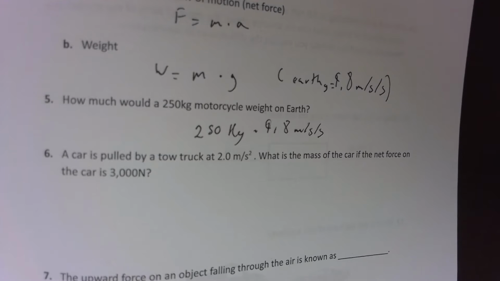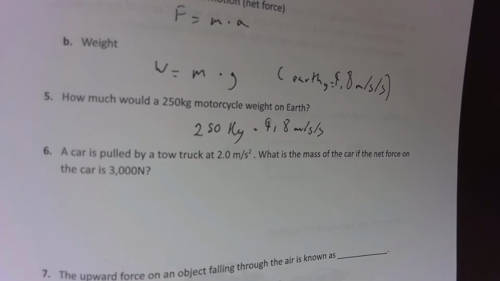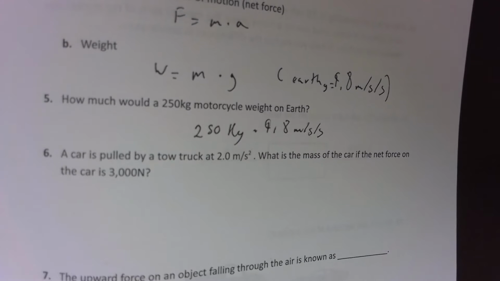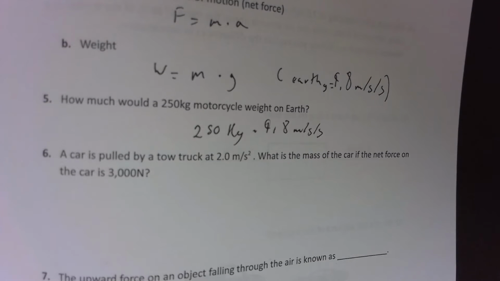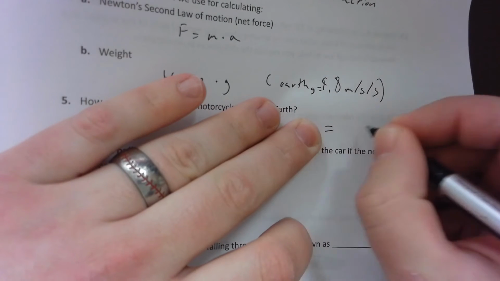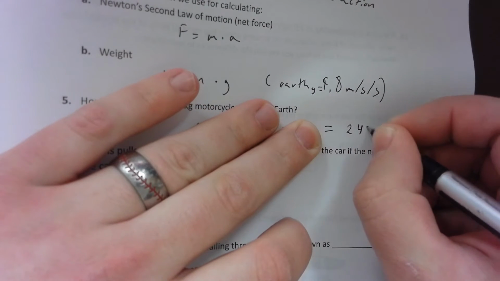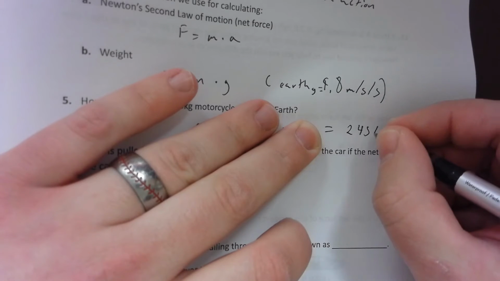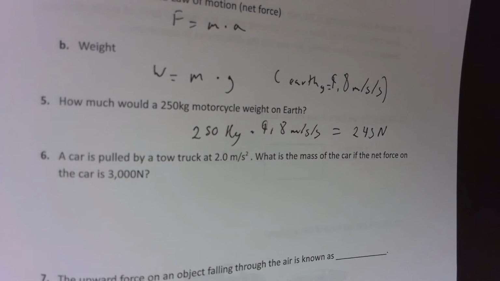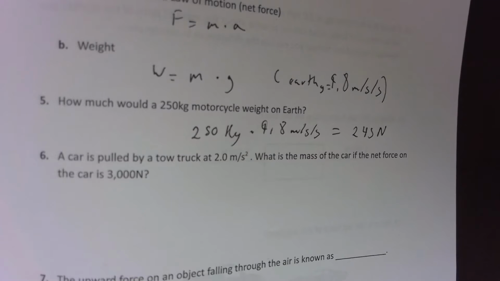And I can't see it on my calculator. There it is. So 250 times 9.8 gives us an answer of 245 newtons.